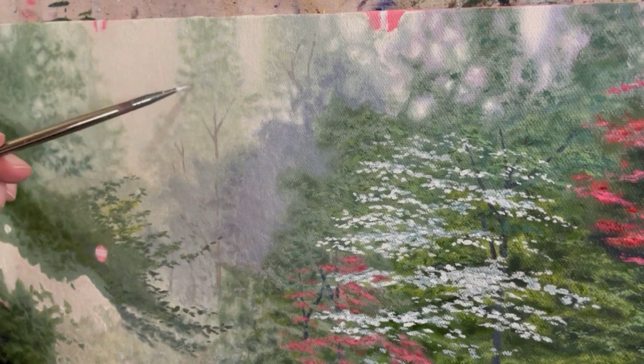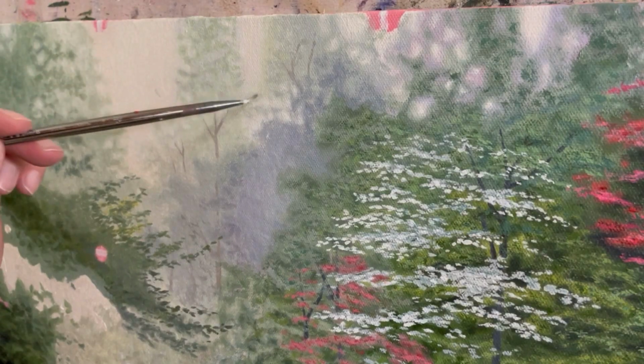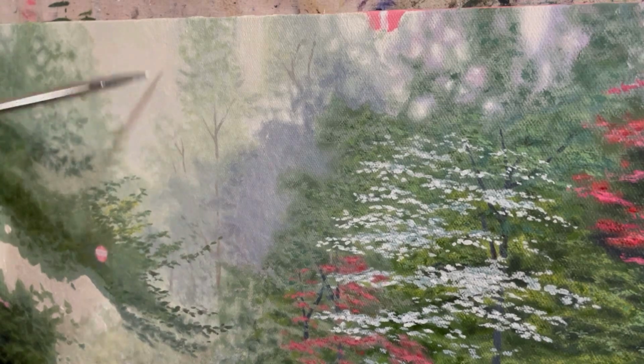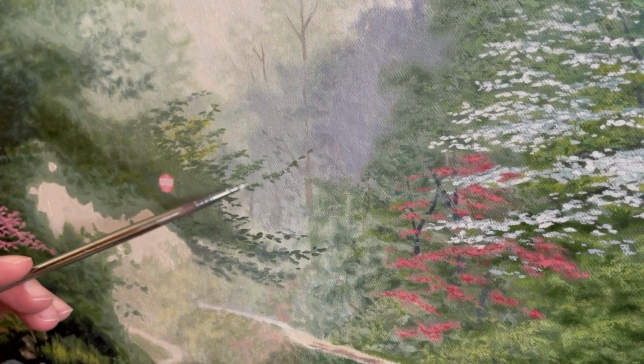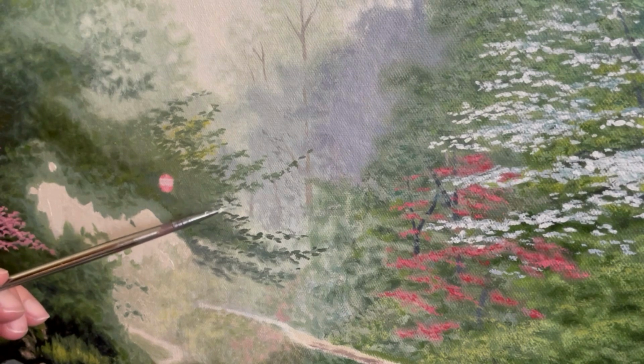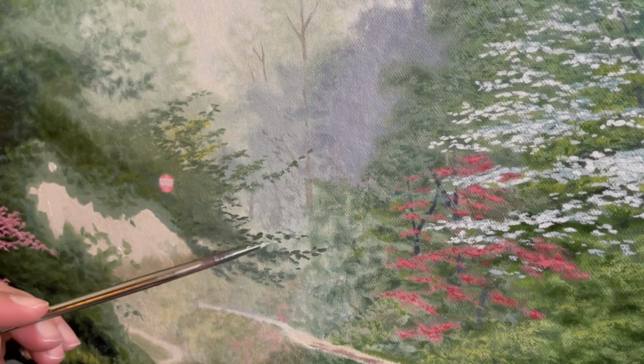Even though these background colors are very close to each other in chroma and value, I still want to make sure that we have some good quality textures going on here in all those trees in the background. Next, I'll work on the leaves here. In the last video, I established the main shapes of these leaf clusters, and so I want to come back here and do some blending.